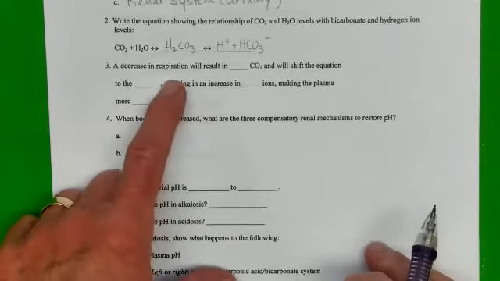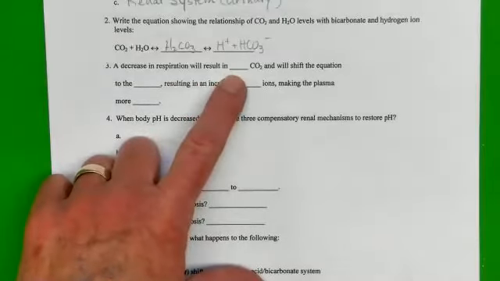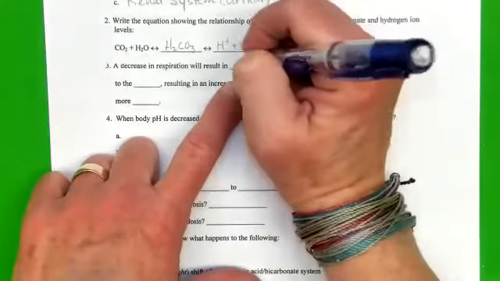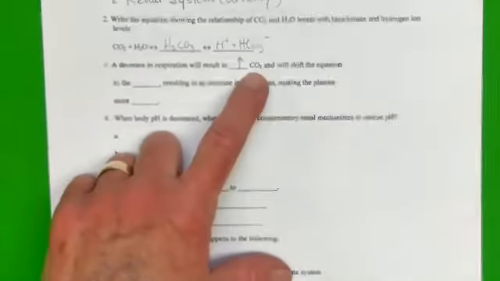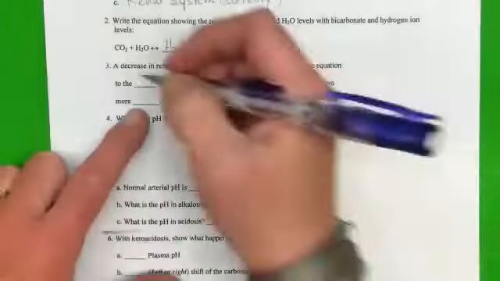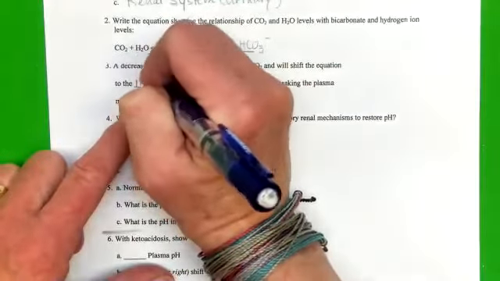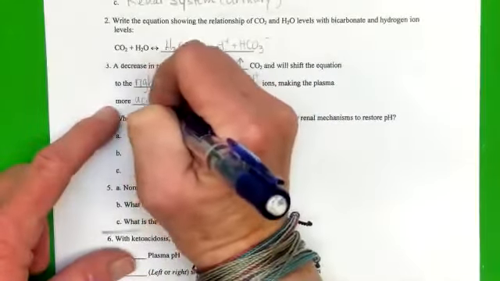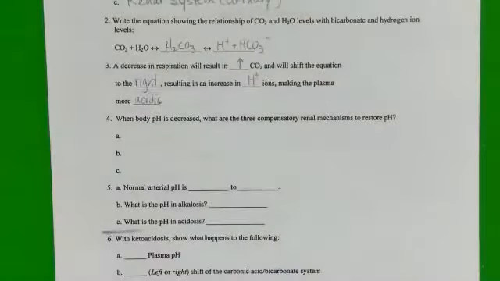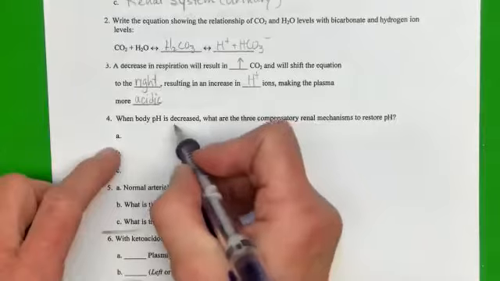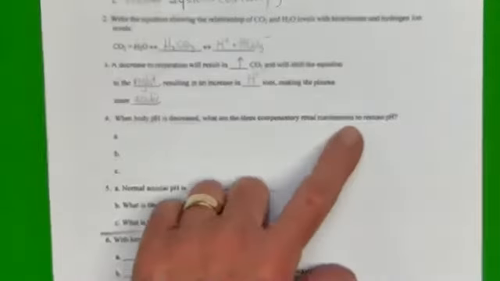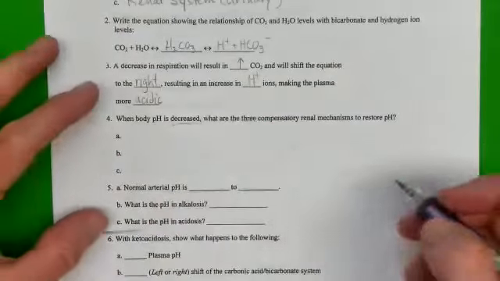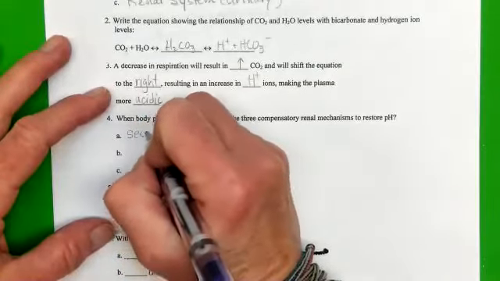It should be easy. So decrease in respiration. So I'm hypoventilating. So that's going to make my CO2 level go up and shift the reaction to the right, resulting in an increase in hydrogen ions, making the plasma more acidic. Okay. So when the body pH is decreased, so I'm in acidosis, again, what are the 3 compensatory renal mechanisms to restore pH? So again, we just did those.